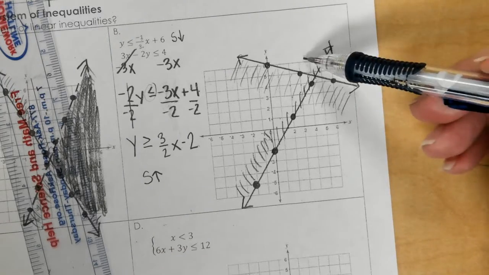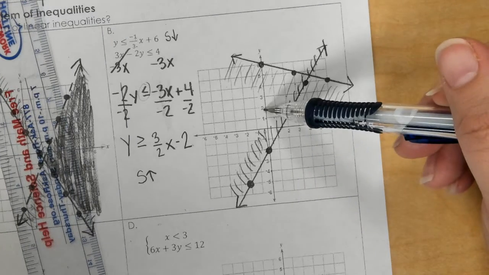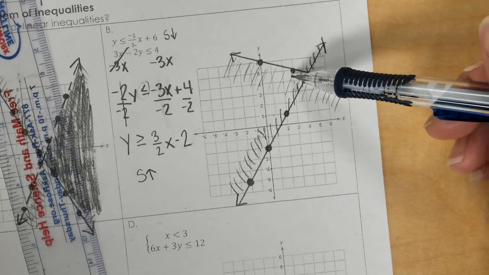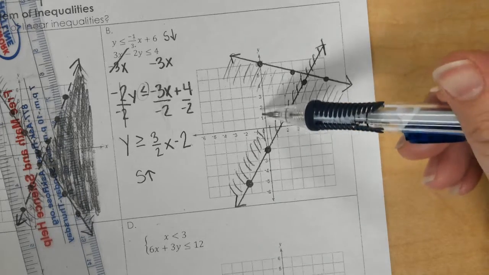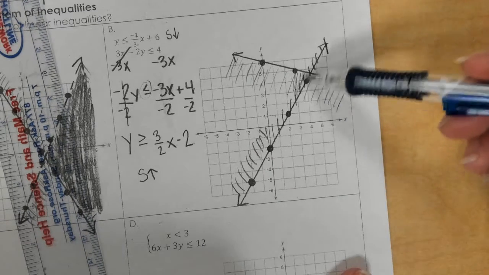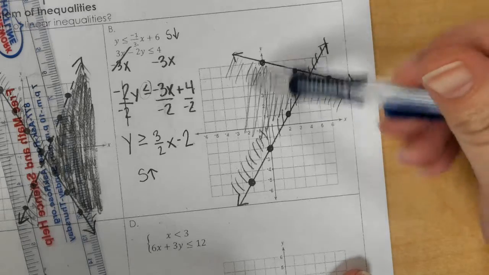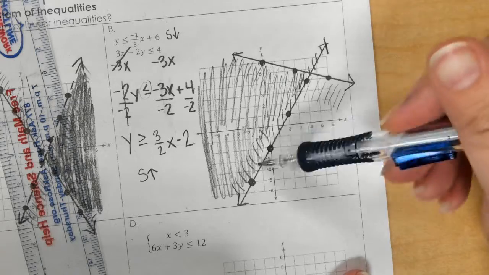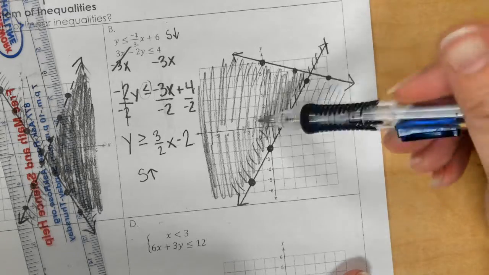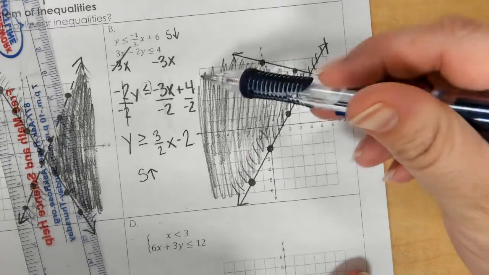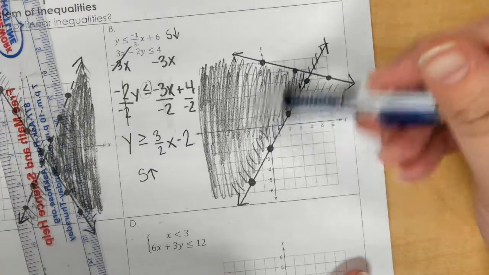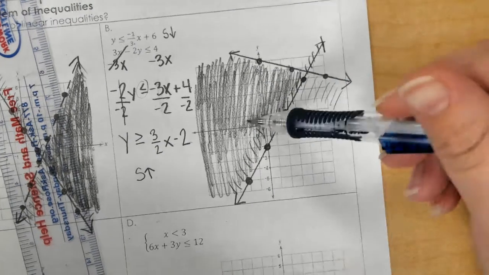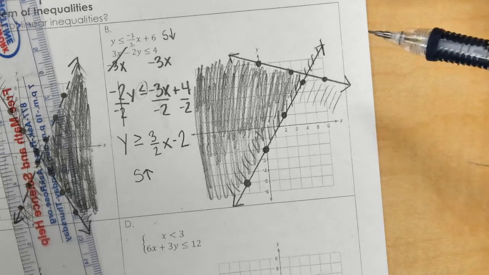So I need to know what section has double shading, overlap shading. So this here and this here means that this section gets shaded darker. And because this part is the part that I shaded dark, this is your solution or your answer. So any point in this section is a solution.